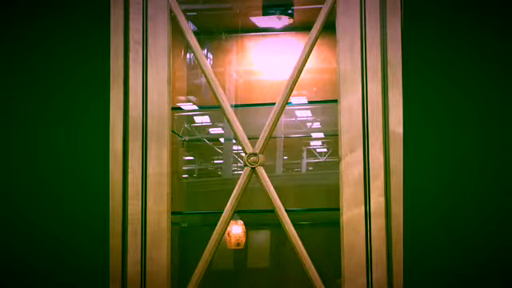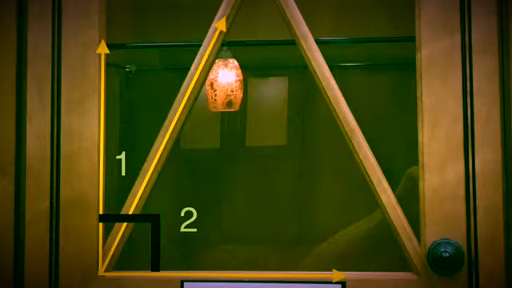This is a kitchen cabinet. We're going to focus in on the lower left-hand corner. There is a right angle formed in the lower left-hand corner. The strip of wood splits the angle into two different angles.